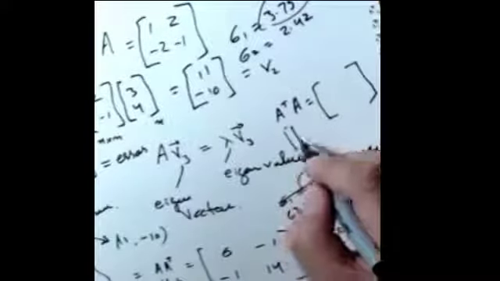Over here it was 2 by 2, but this will be a 3 by 3 matrix, because A transpose is the long matrix, and we are multiplying it by the short matrix over here. So the result will be a matrix that is bigger in dimension, right?